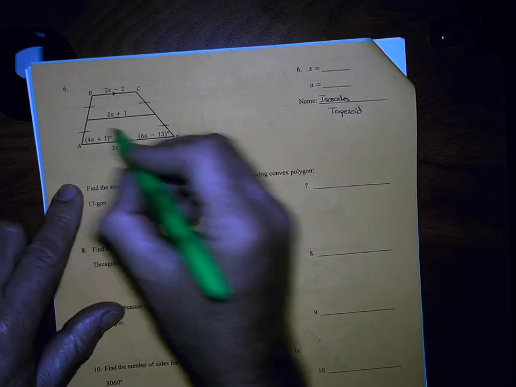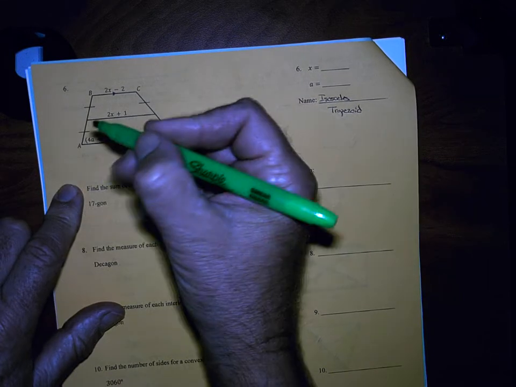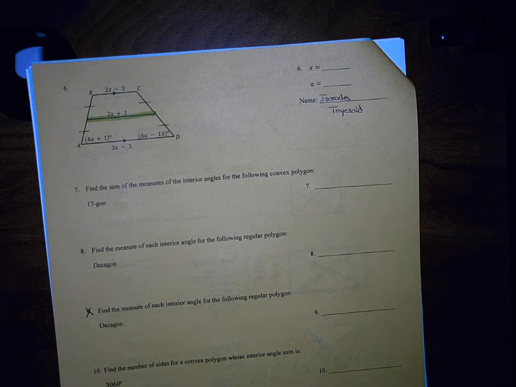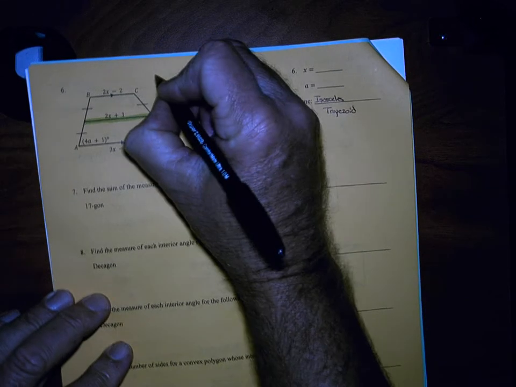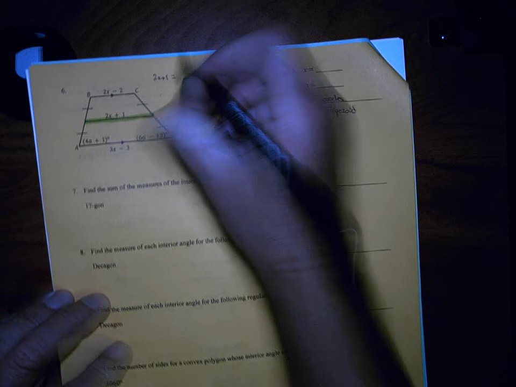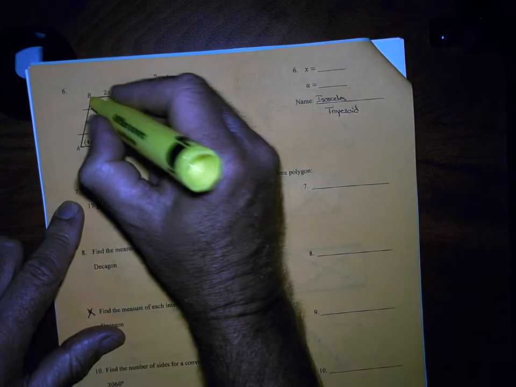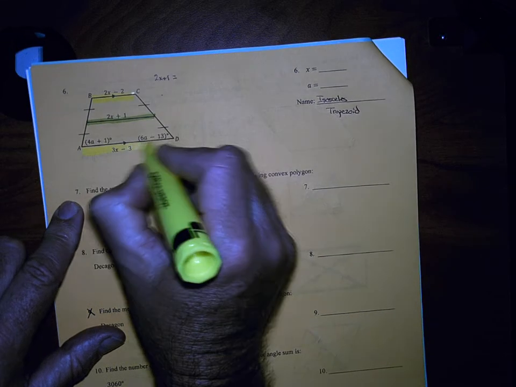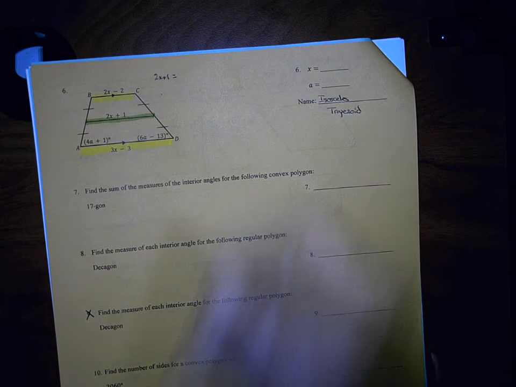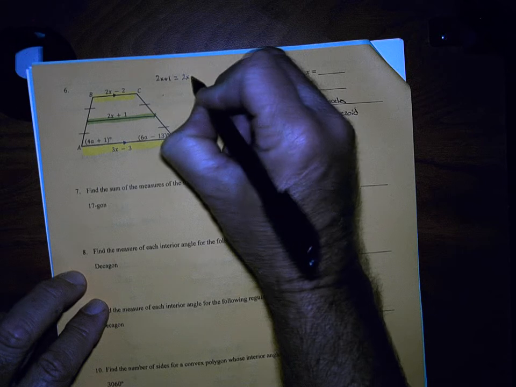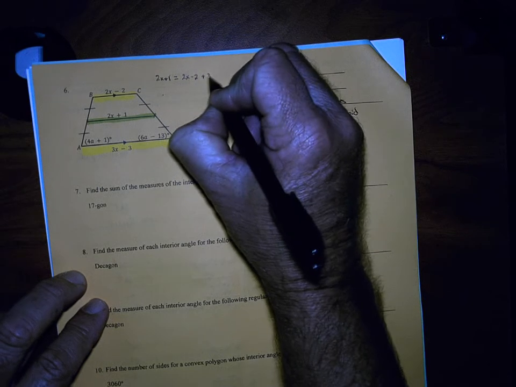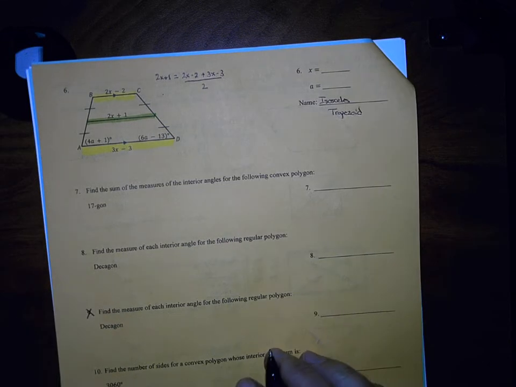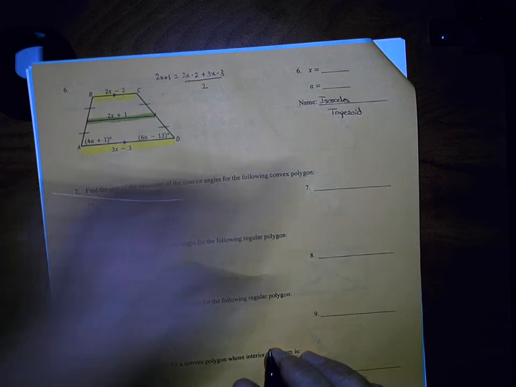Now let's use that information to solve for x and y. This line segment right here, which is 2x plus 1, is a mid-segment. The mid-segment property says the mid-segment is equal to the sum of the two bases divided by 2. So I'm going to take this base, 2x minus 2, add it to this bottom base, 3x minus 3, and then divide that by 2. That's equal to the length of the mid-segment. That's called the midsegment property of a trapezoid.